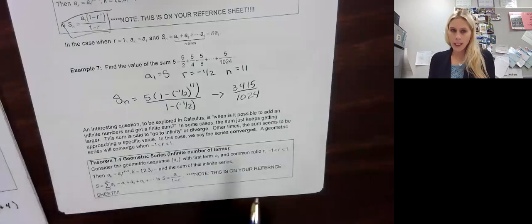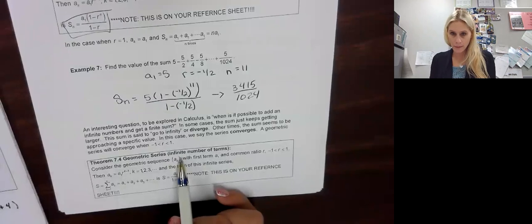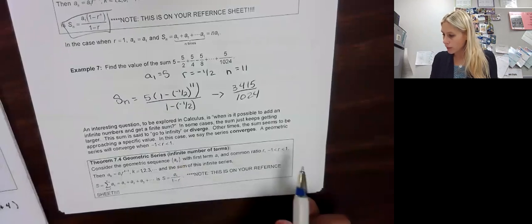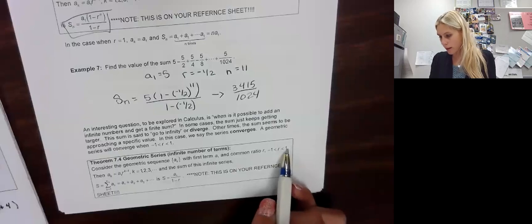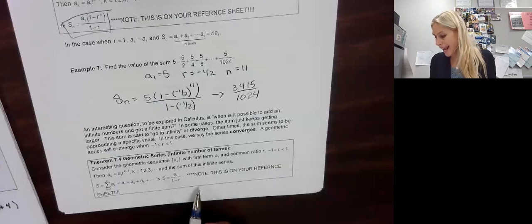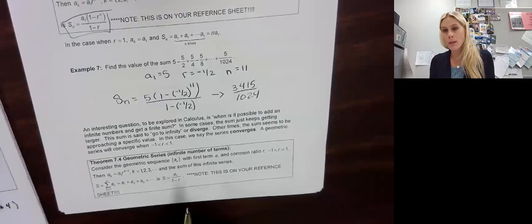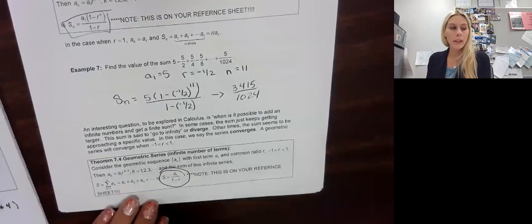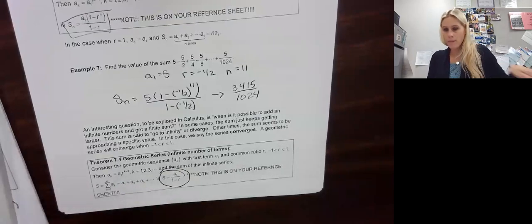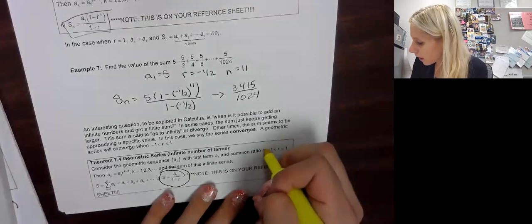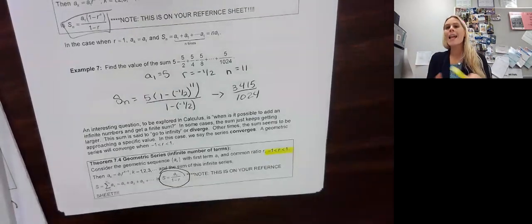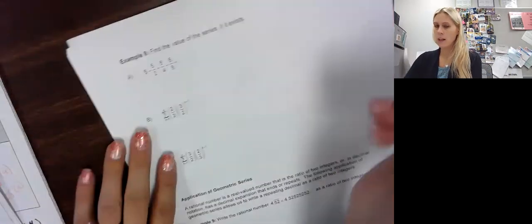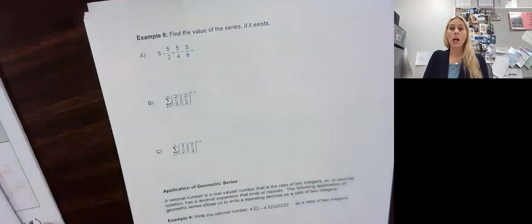So here's the idea. Consider the geometric sequence a subscript k. Now, if the ratio is between -1 and 1, then we can find the summation of the infinite series. So this would be the equation if we can do it, and how we know is that our common ratio is between -1 and 1. All right, so what we're going to do is practice some of that right now for infinite. We know it's infinite here because it has the infinity sign.